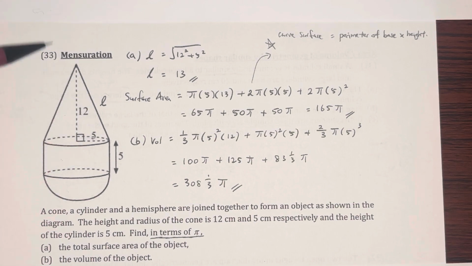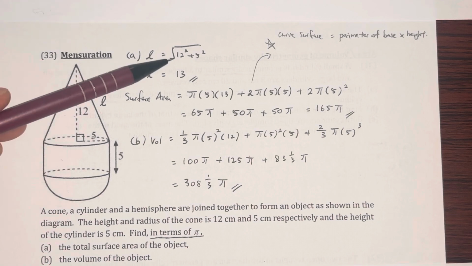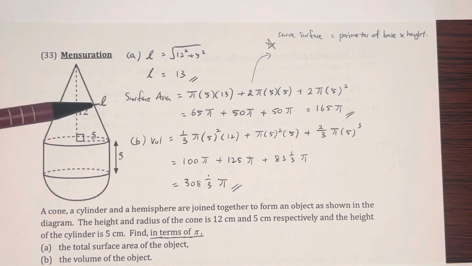The thing with cone is there's a right angle triangle here, correct? So this is 5 and 12. By using Pythagoras theorem, your L is 13. That's how you find 13 here. Pythagoras theorem: 12 square plus 5 square is equal to L square. So you square root, you get 13. With that out of the way, let's start using the formula.